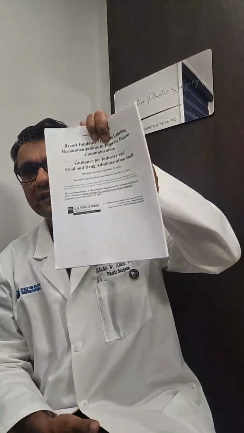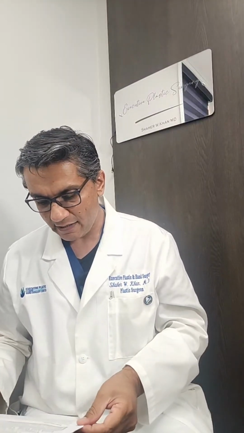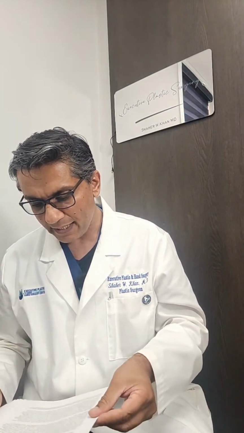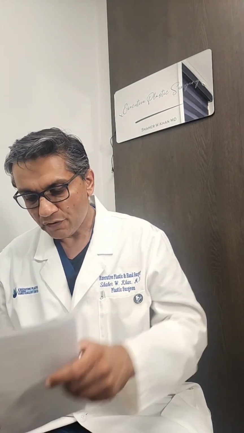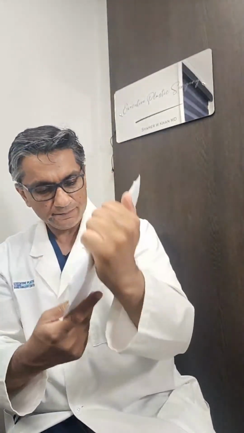But this is a checklist of the problems that the FDA wants you to understand and acknowledge, that you understand what and how the implants could potentially cause harm to the body. So first of all, there is the boxed warning that we saw earlier.